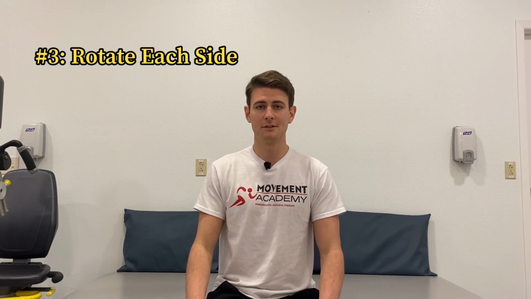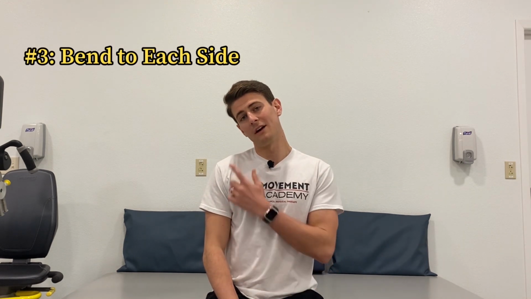Next, we're going to rotate to each side. So look to your left and look to your right. Two more motions we need to check. Take your right ear and try to move it to your right shoulder without this shoulder shrugging up. See what that feels like, and then we're going to do the same thing to the left.